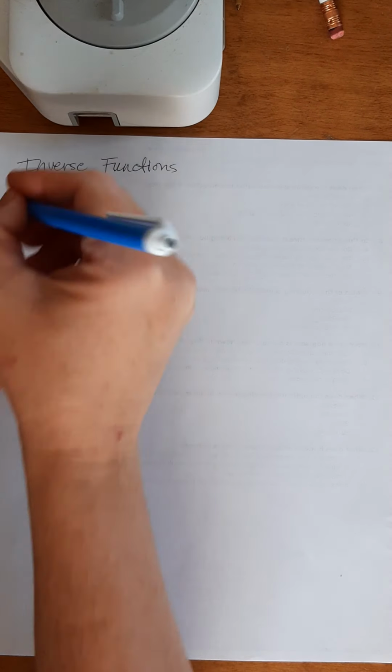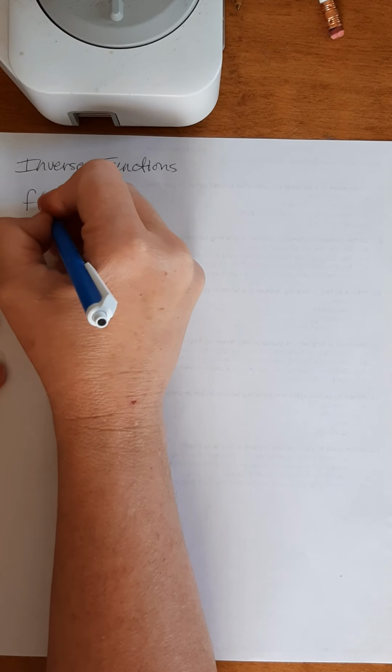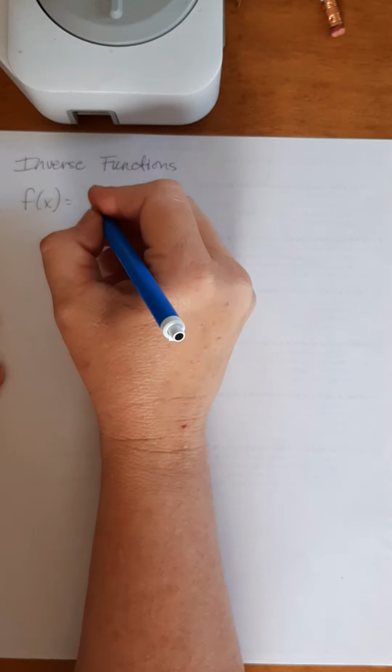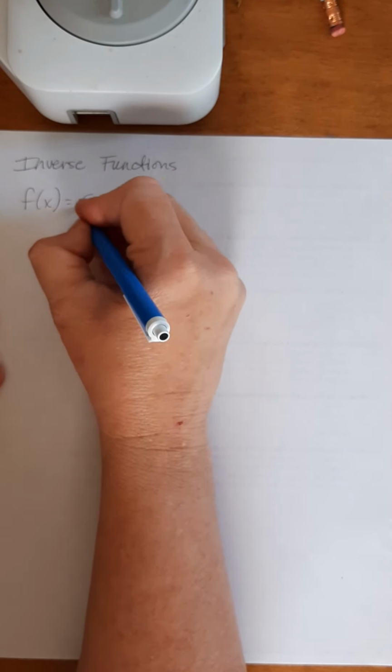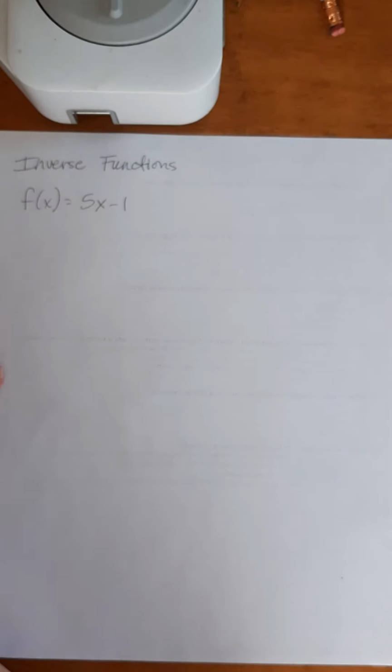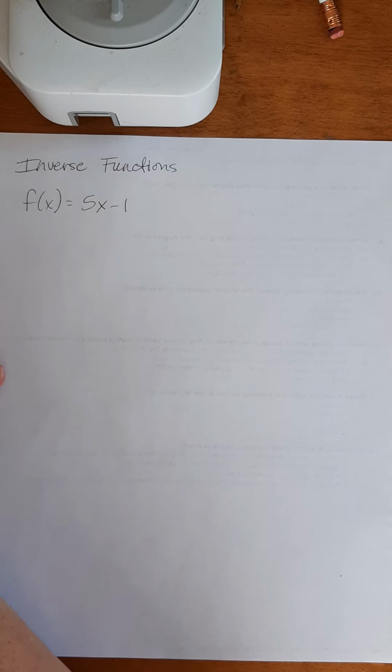Inverse functions. Well, let's say we'll start with a nice one. They gave you, I don't know, 5x minus 1, and you wanted to find its inverse. Well, algebraically. Then we'll find it by graphing.